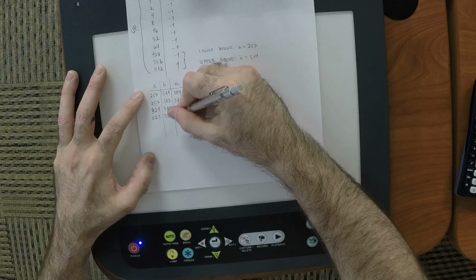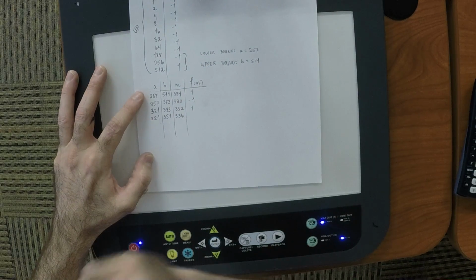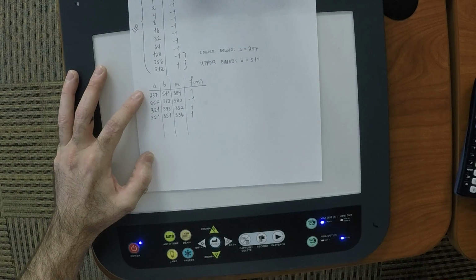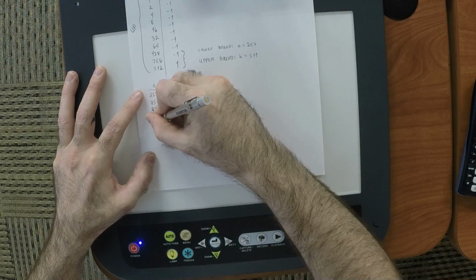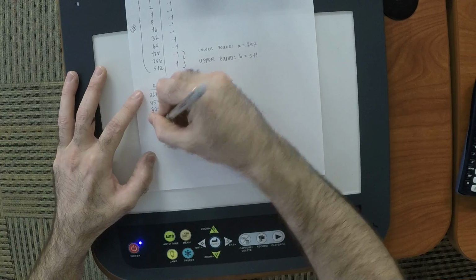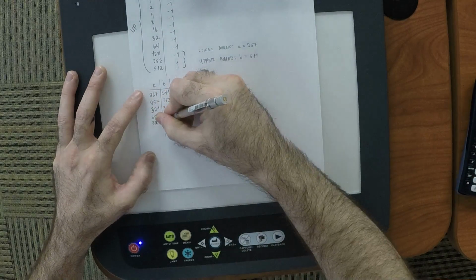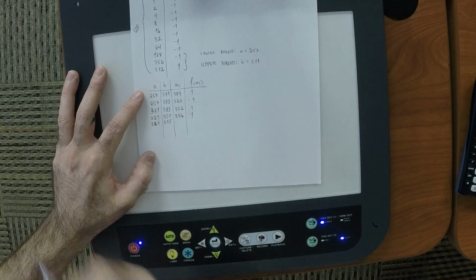So then 321. So my guess is 336. How do you respond? Too high. Good. So that's too high. So then 3, 2, 1, and then 3, 3, 5. So that's 15 choices.